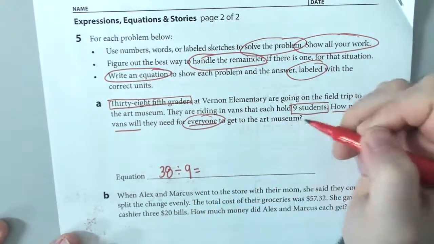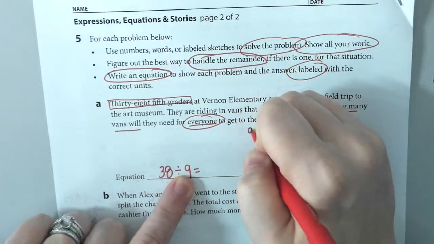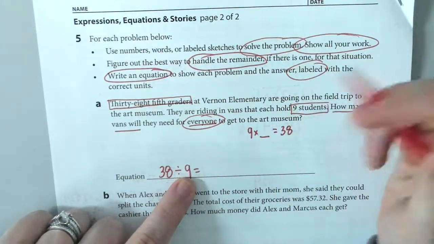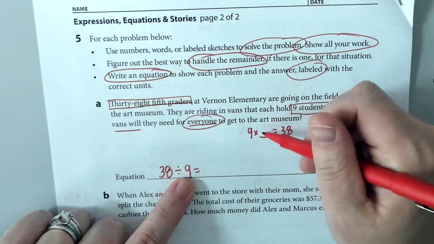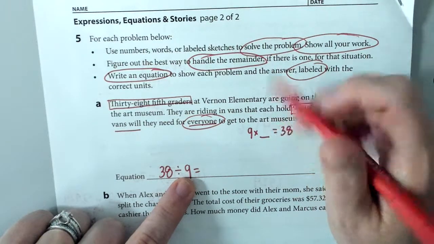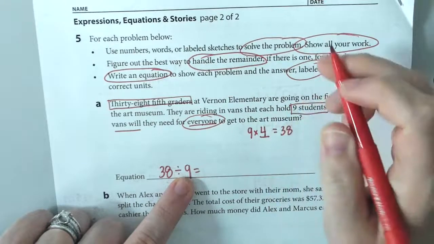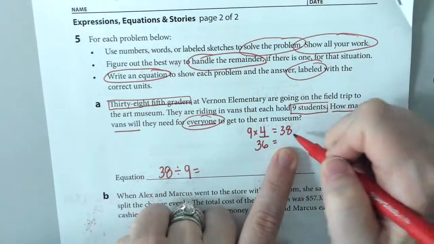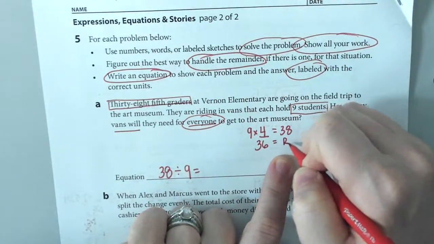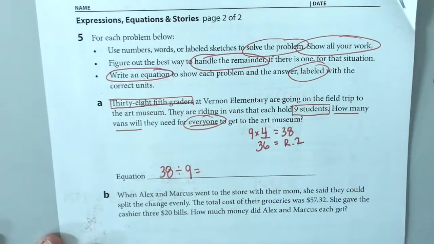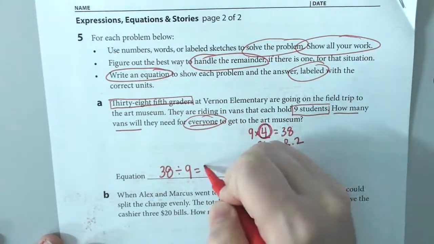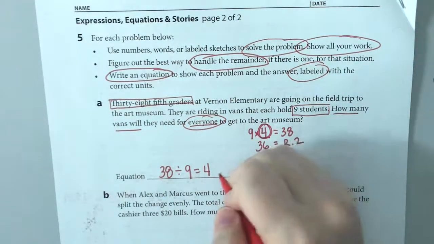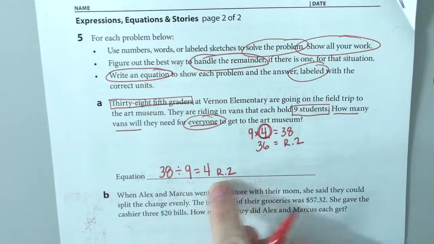Okay? So in my head, I'm thinking 9 times what gets me super close to 38 without going over? I know 9 times 4 is 36, which means I have 2 left over, right? Remainder of 2. So that means that I could take 4 vans, but I'd have 2 students that are still waiting. So 4 remainder 2.